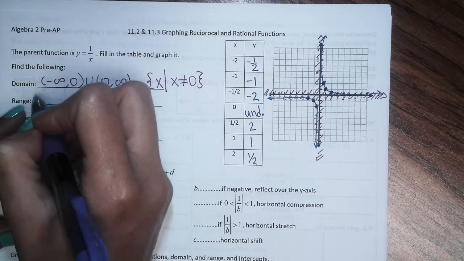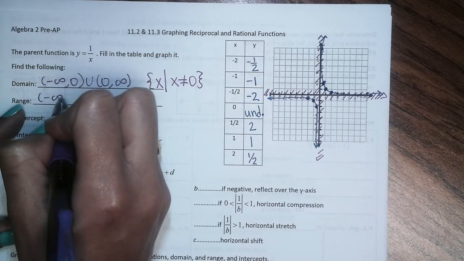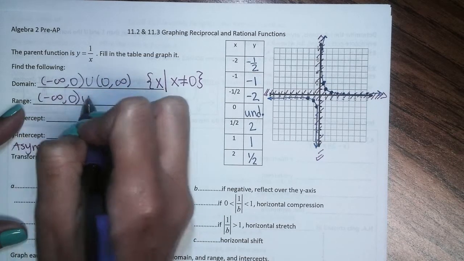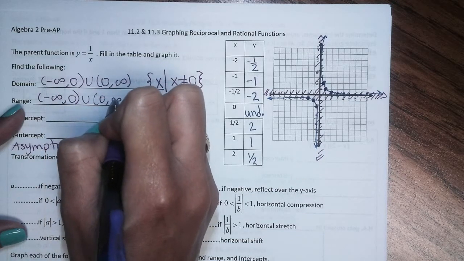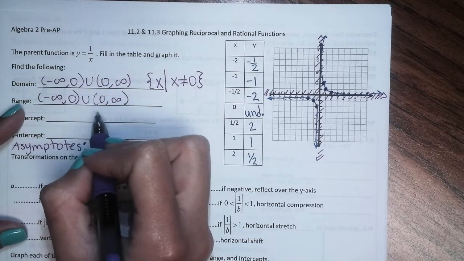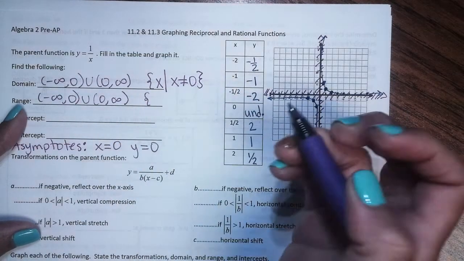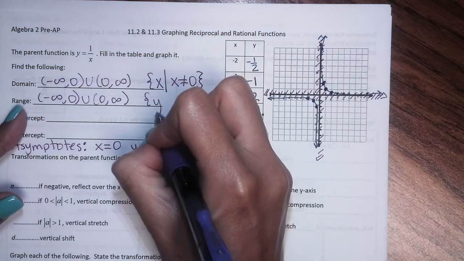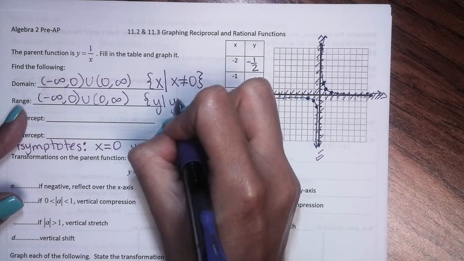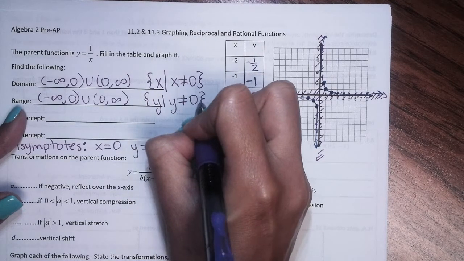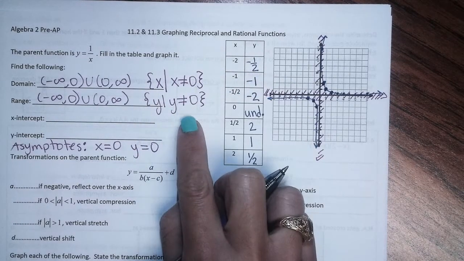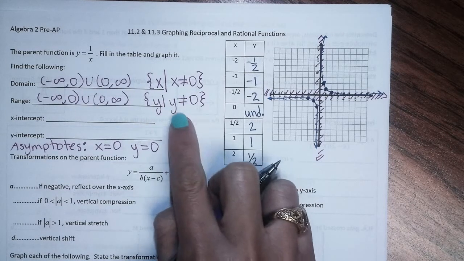So same thing, you can write the range as negative infinity to 0, union 0 to infinity, with the parentheses, which means don't include 0. Or you can just put the range as a restriction, y such that y doesn't equal 0.